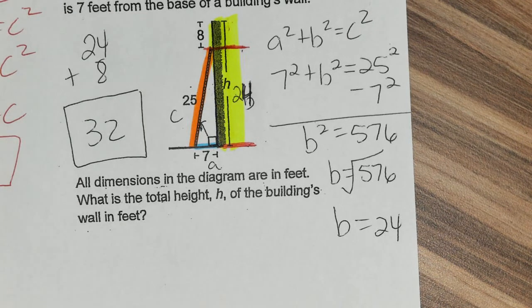Everybody good? All right, your assignment today is just extra questions on this. I will pass out an answer document. It is found on the Google Classroom. So you will just get it done, bring it up to me to check, and then submit your answers.